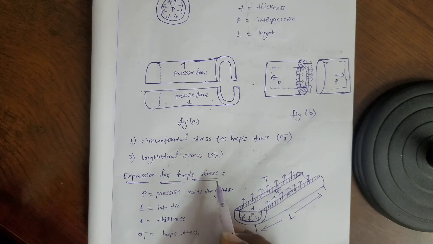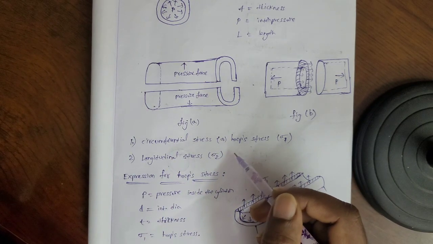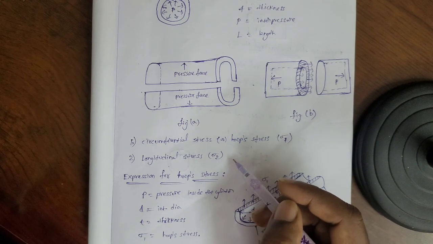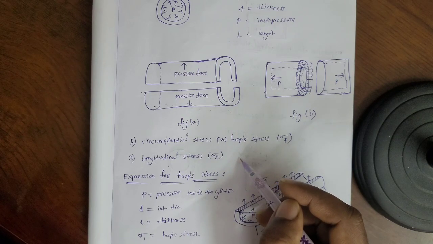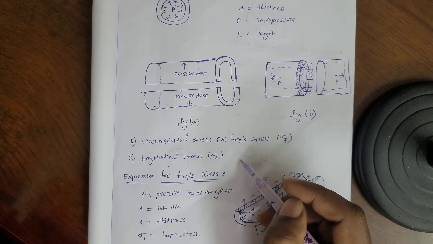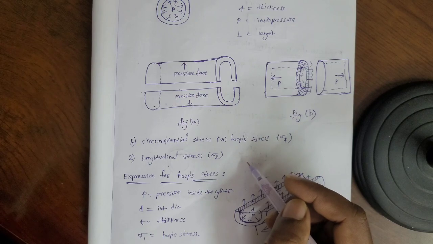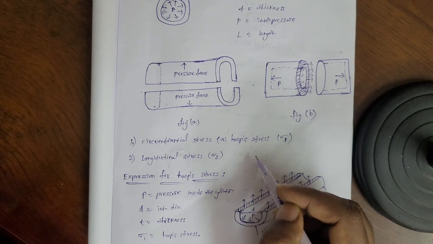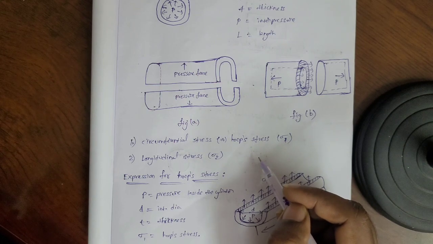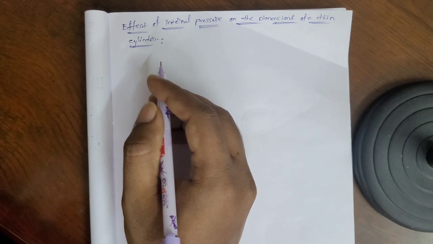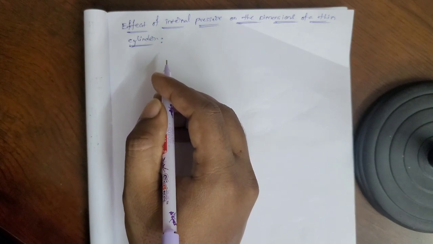Here, an additional stress is also developed in the third principal plane, but that stress we are taking as 0 because the thickness of the cylinder is very small. Why? Because the third principal stress is the radial stress. The radial stress is very small for thin cylinders, which is developed across the thickness of the cylinder. So in thin cylinders, the thickness is very small, and that's why this radial stress is neglected. So here we are taking these two, hoop stress and longitudinal stress.